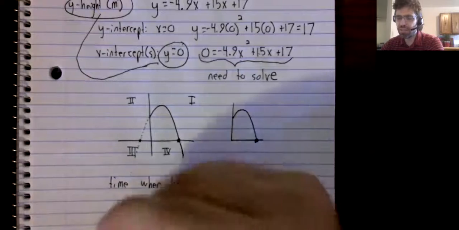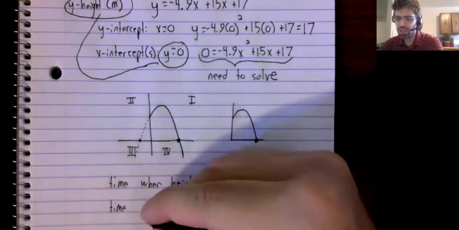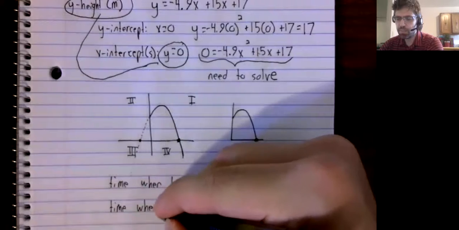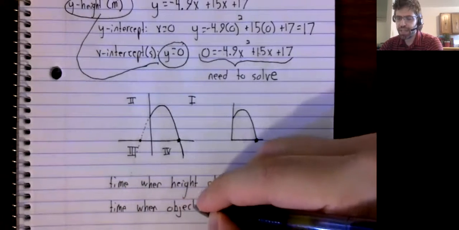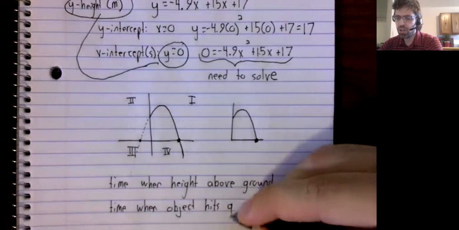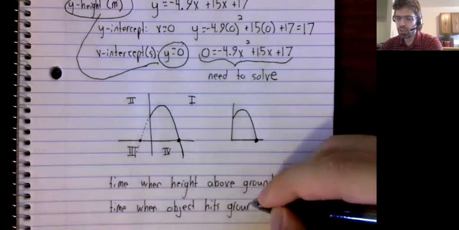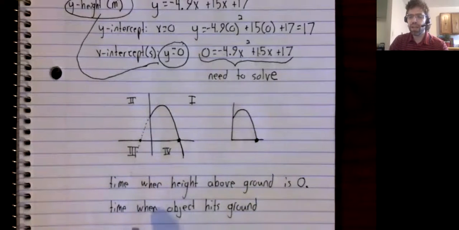What is that moment? Well, what's the time when the object hits the ground? So just like with y-intercepts, x-intercepts usually have some kind of concrete meaning.